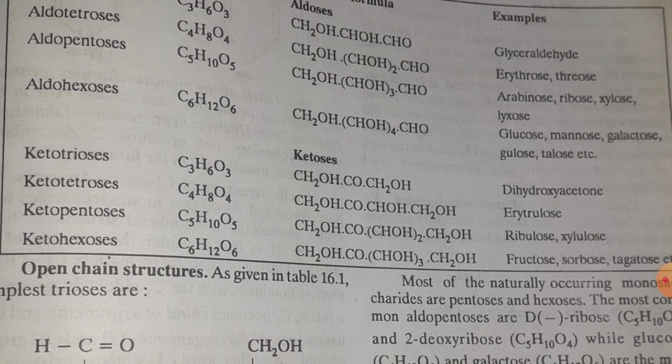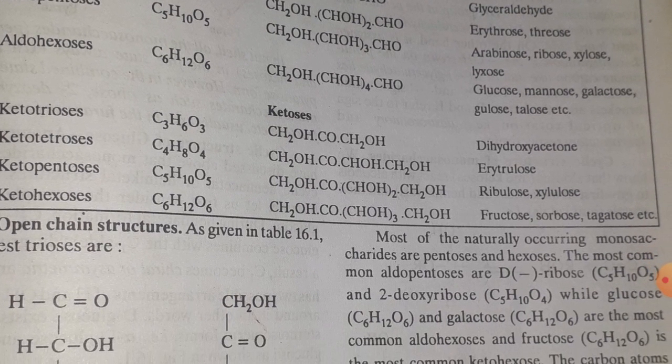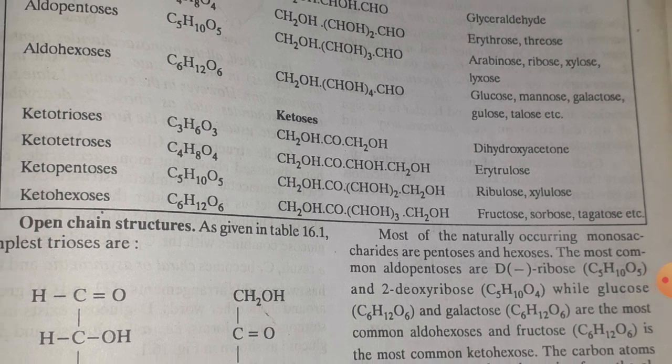Then ketotetrose, the example is erythrulose. Erythrulose is the example of tetrose. Ketopentose, the example is ribulose, xylulose. And ketohexose, what we are going to deal with, that is C6H12O6: fructose, sorbose, and tagatose. These are the examples of ketohexose.